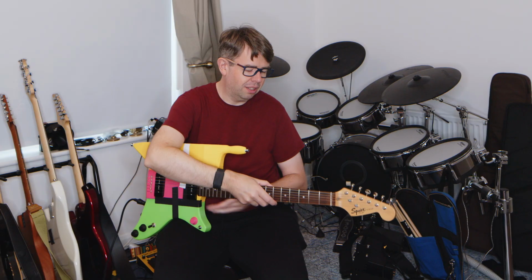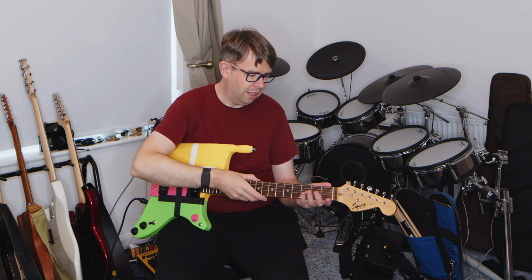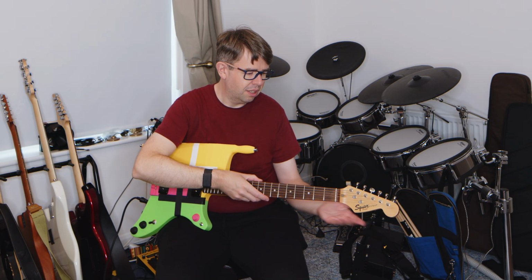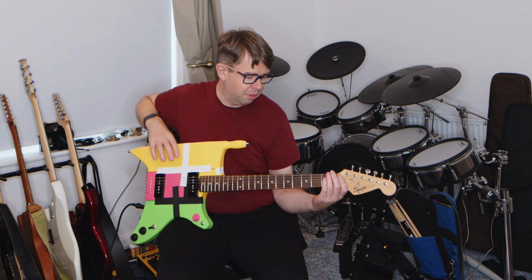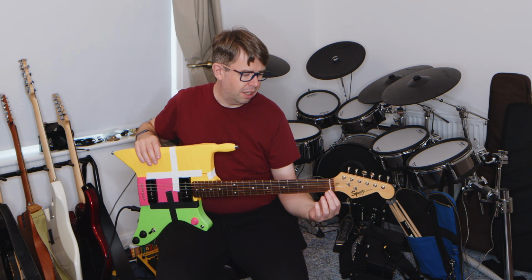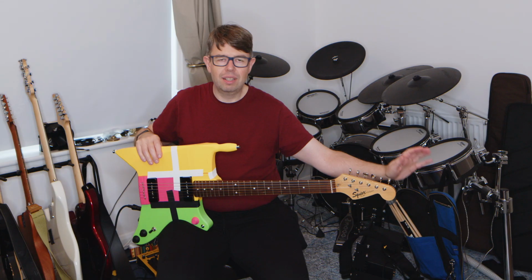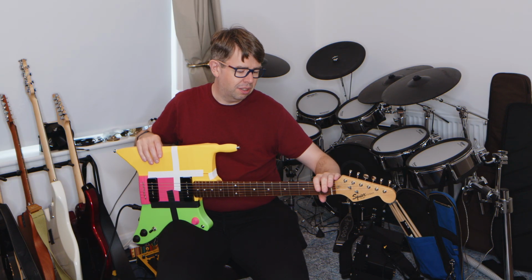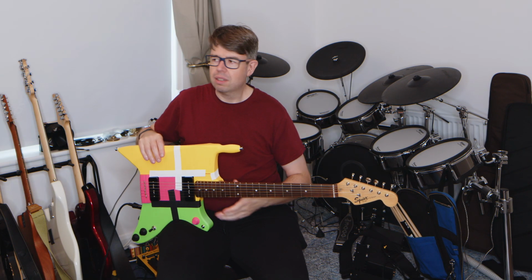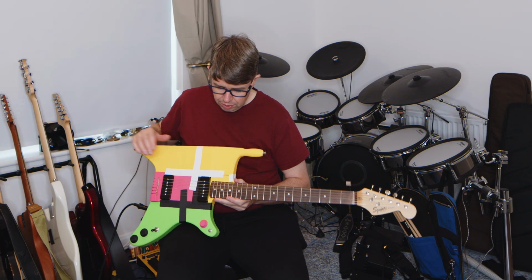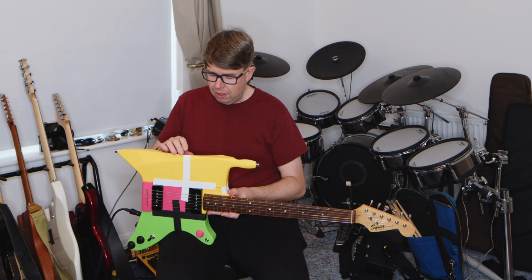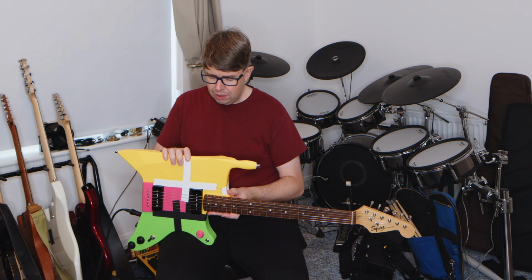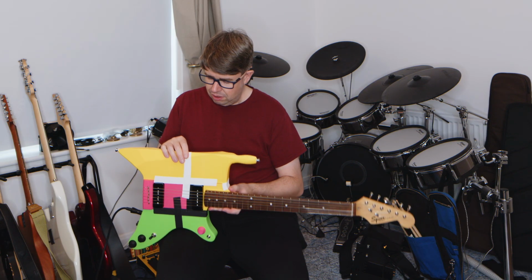I'm not going to try and do anything innovative in the neck, in the tuners, in the strings themselves, the frets, the fretboard, the nut. So all of these existing components I'm just going to treat as though they're fixed entities for now. So that immediately gives me somewhere to start.